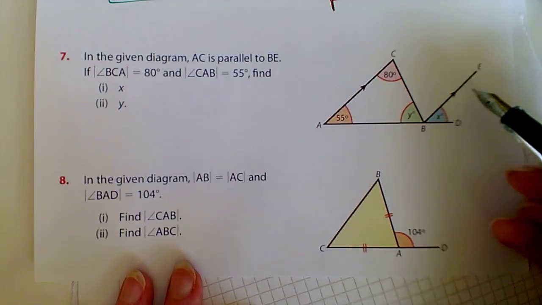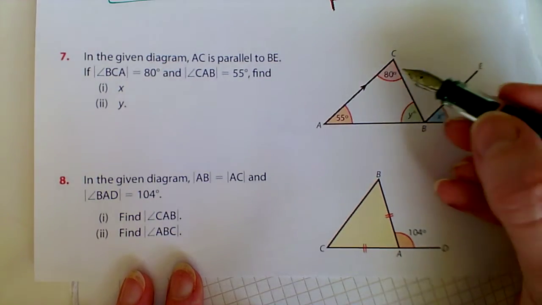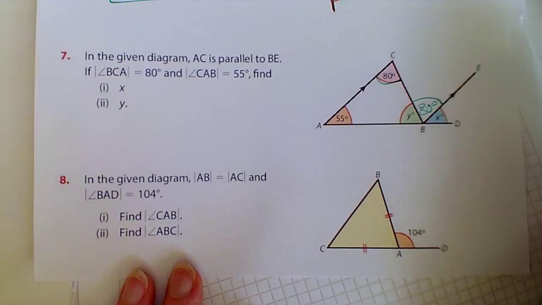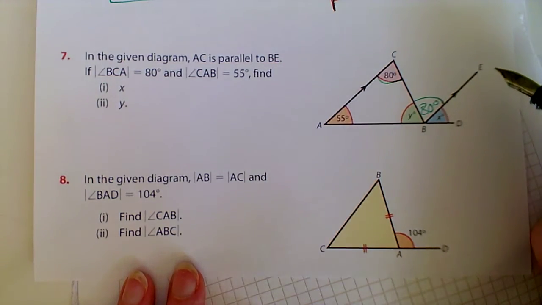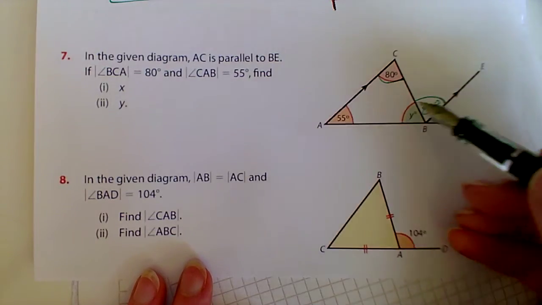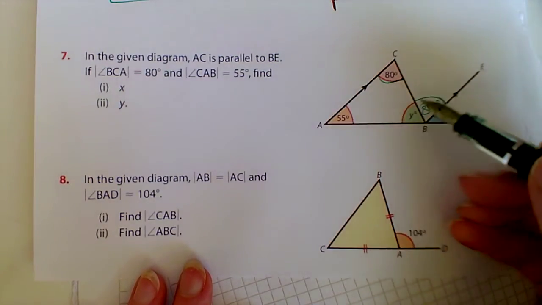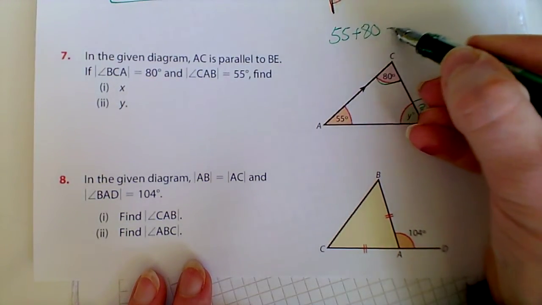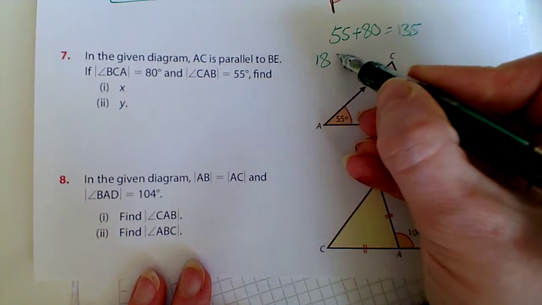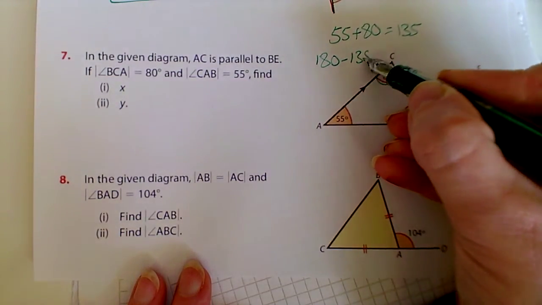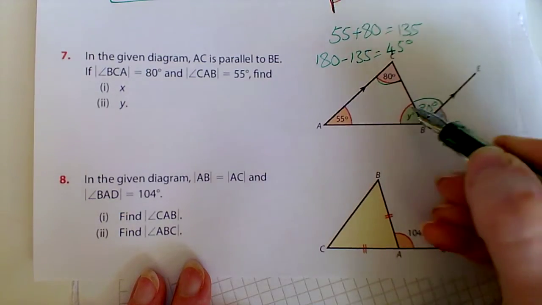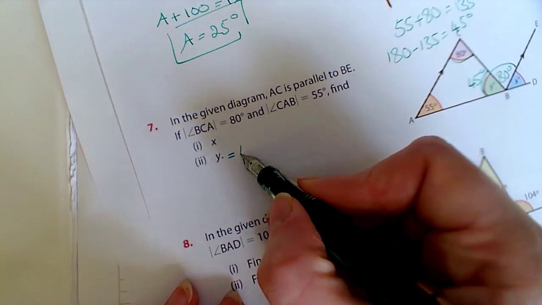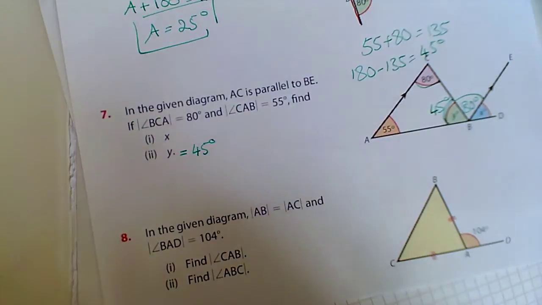Lots of practice. Parallel lines again. I have a Z shape. So if that's 80, that's 80 as well. They're alternate angles. We can also work out Y because we have a triangle. So 55 plus 80 is 135. Take that from 180. We get 45. So Y is 45 degrees.